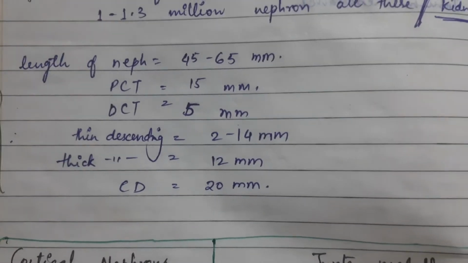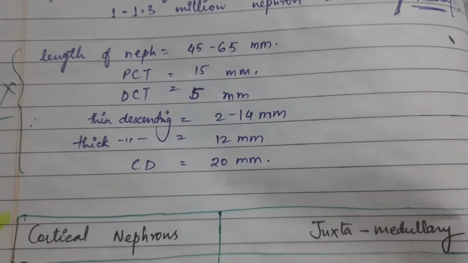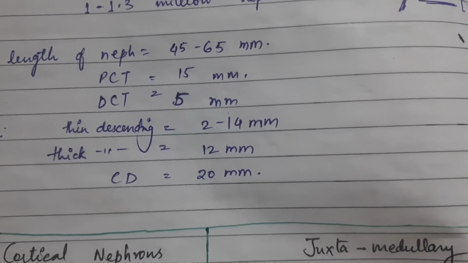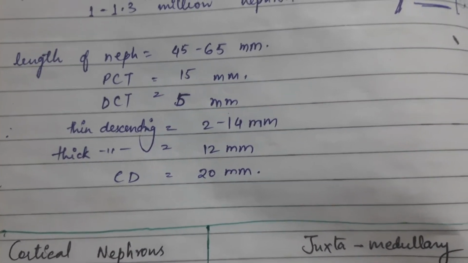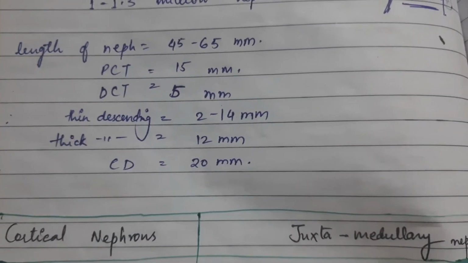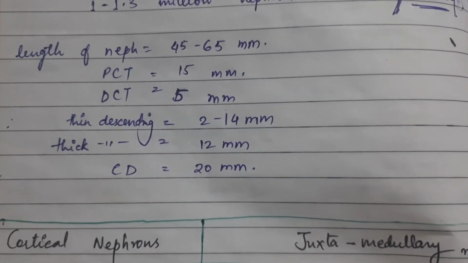Okay. PCT is 15 millimeter. DCT is 5 millimeter. Thin descending loop of Henle is 2 to 14 mm. Thick descending loop is 12 mm, and collecting duct is 20 mm.